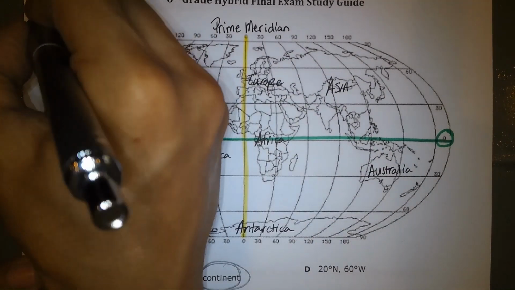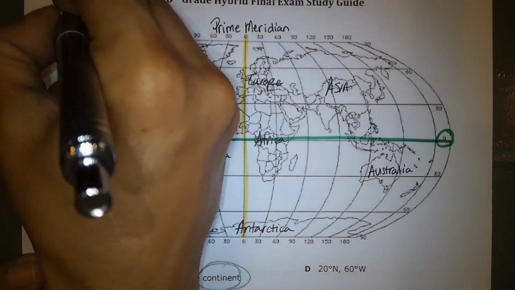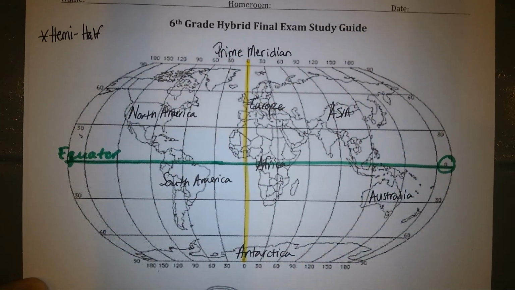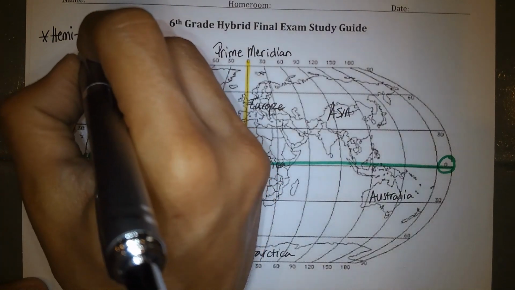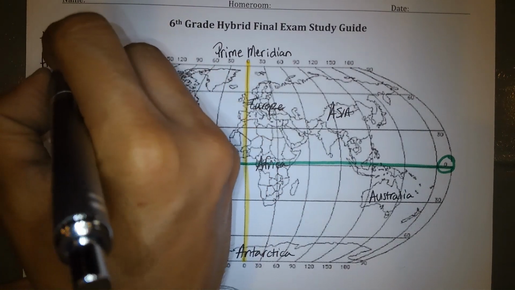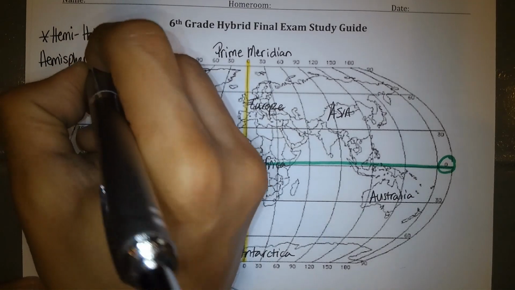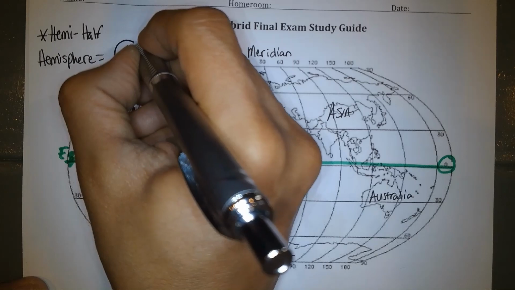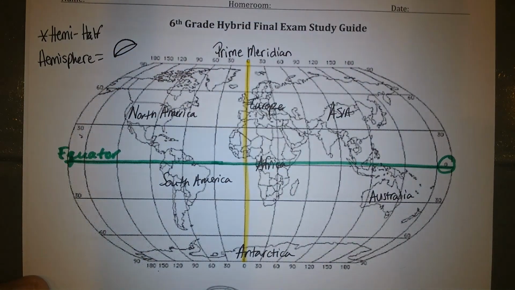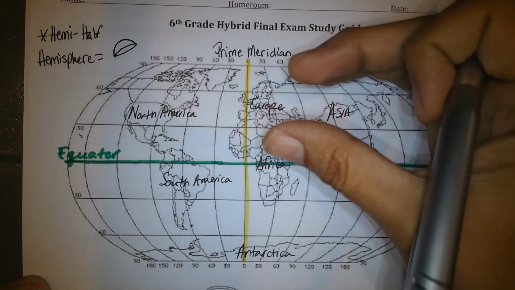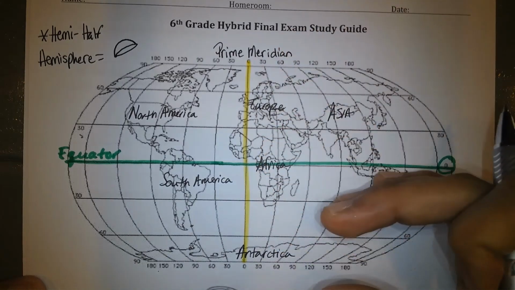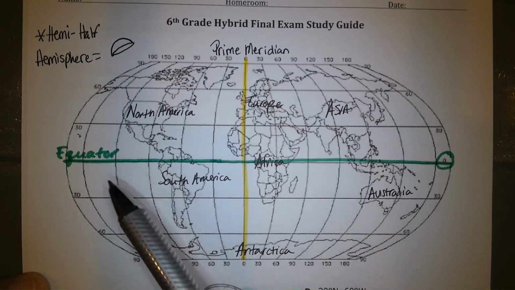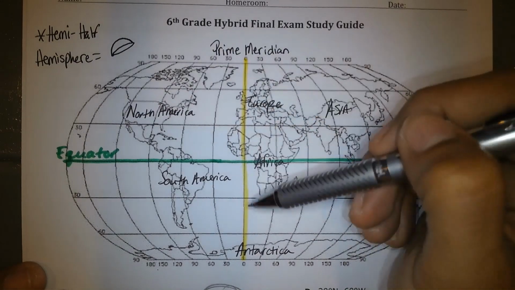If you need to take note of this, hemi means half, so hemisphere equals basically half of a sphere, right? We have the northern hemisphere, the northern half of the sphere of the Earth, and the southern half of the sphere of the Earth, eastern and western. The lines that divide the Earth between those are the equator and prime meridian.